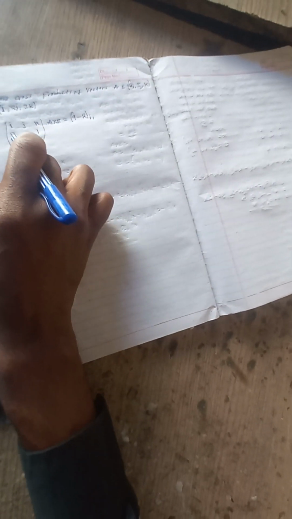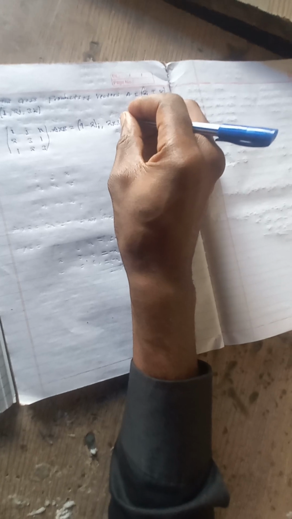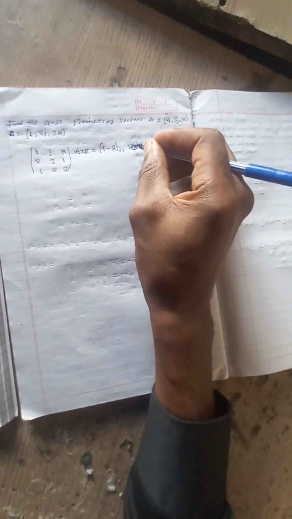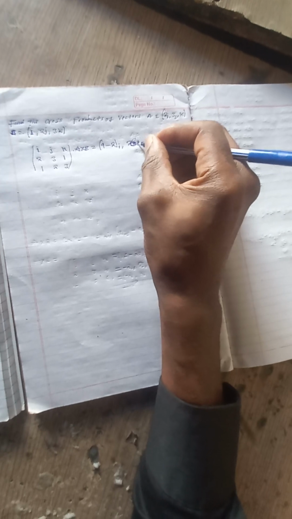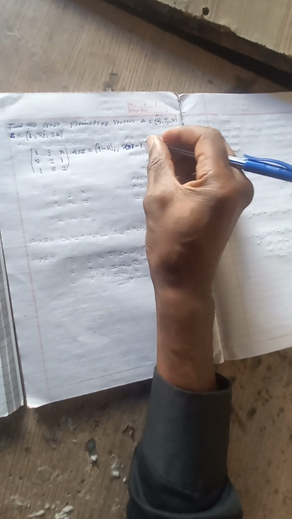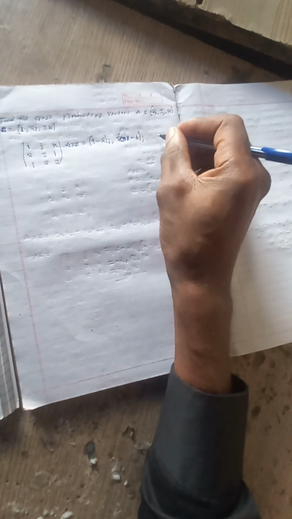Comma. For us to have our j, we need 2 times 3. So we are going to have 2 multiplied by 3, that is 6, and minus 1 times 1, that is 1. That is our j. For us to have our k, we need 2 times 2, 4.